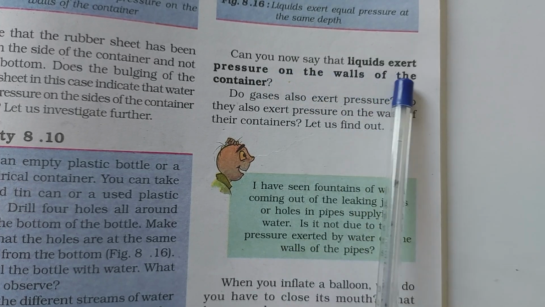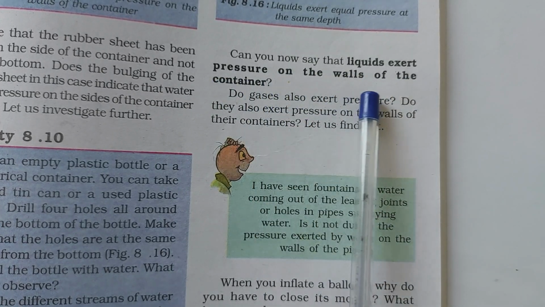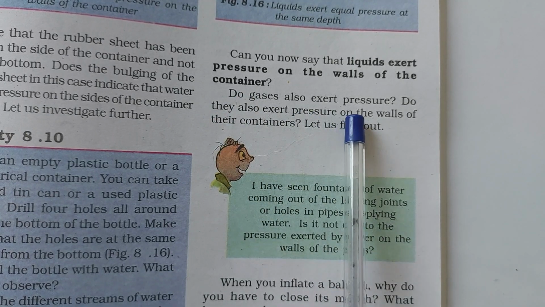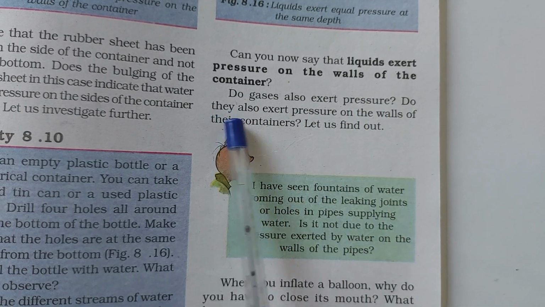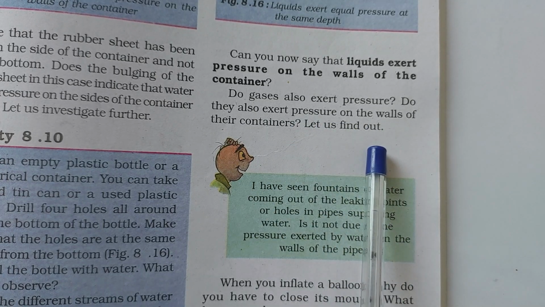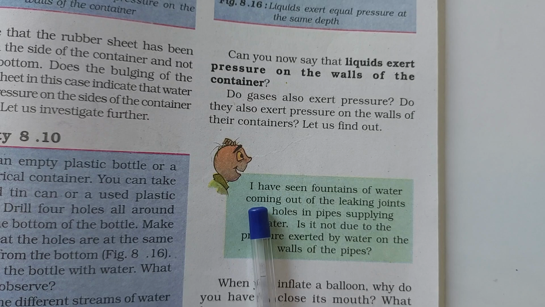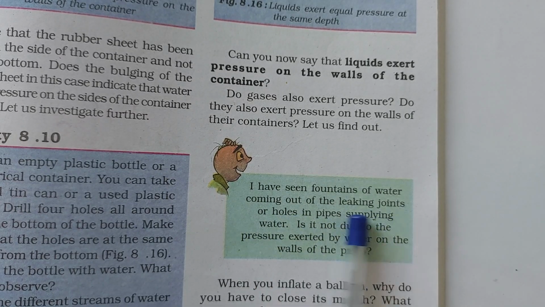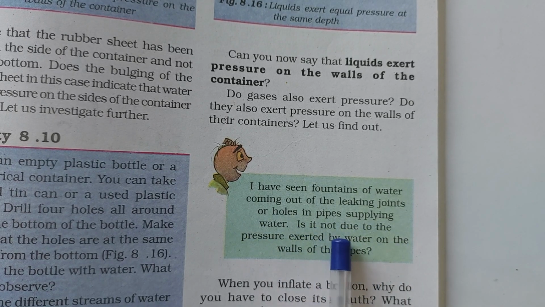Can you now say that liquids exert pressure on the walls of the container? Do gases also exert pressure? Do they also exert pressure on the walls of their containers? Let us find out. I have seen fountains of water coming out of the leaking joints or holes in pipes supplying water. Is it not due to the pressure exerted by water on the walls of the pipes?